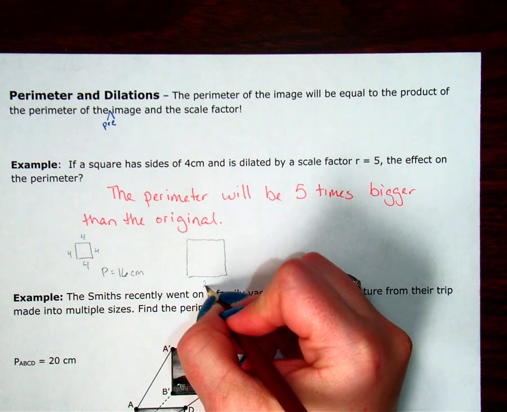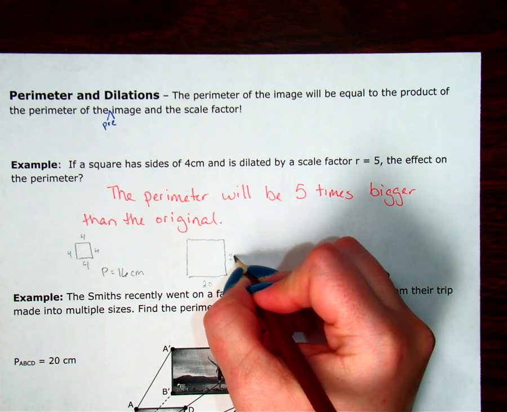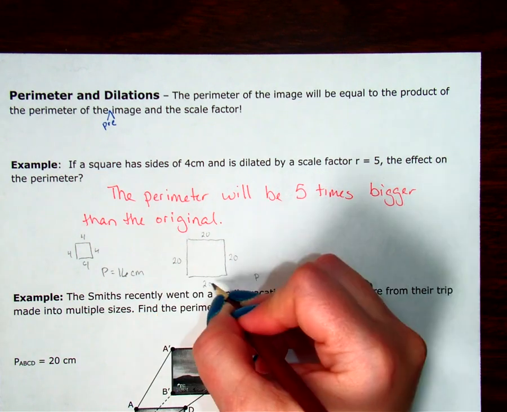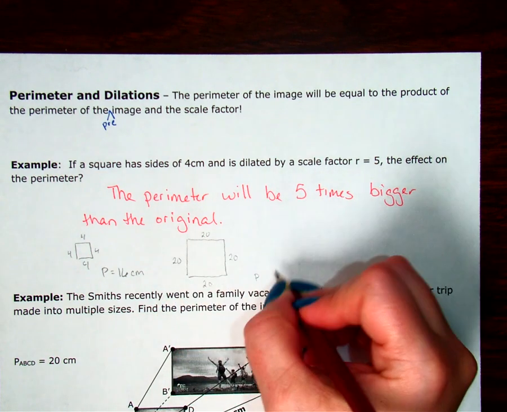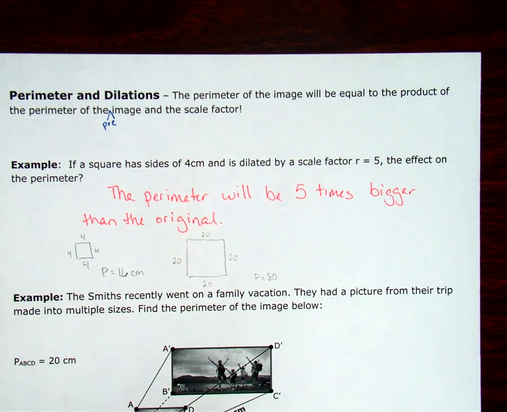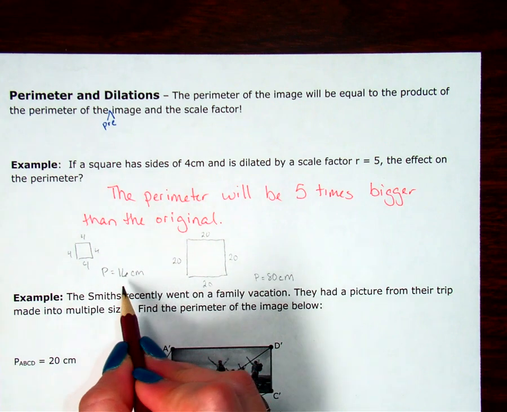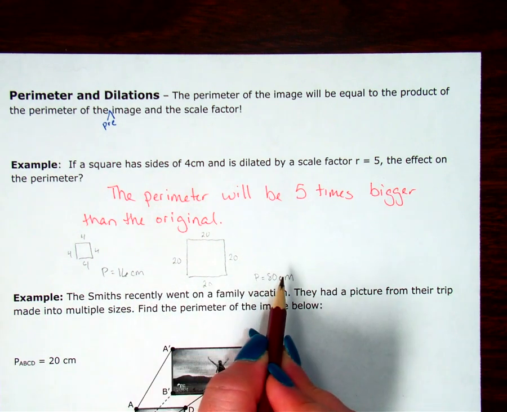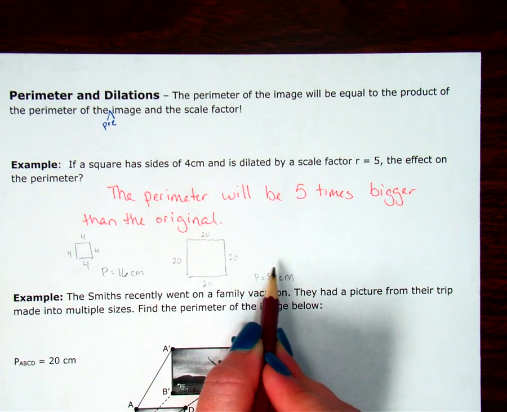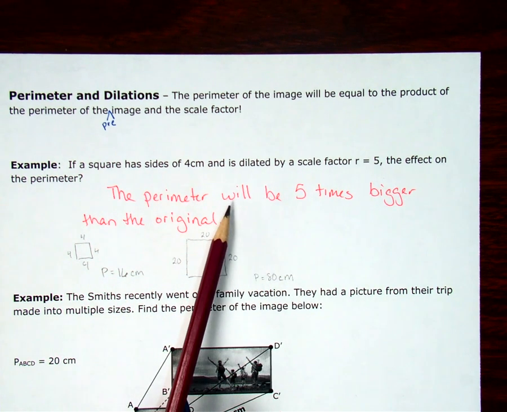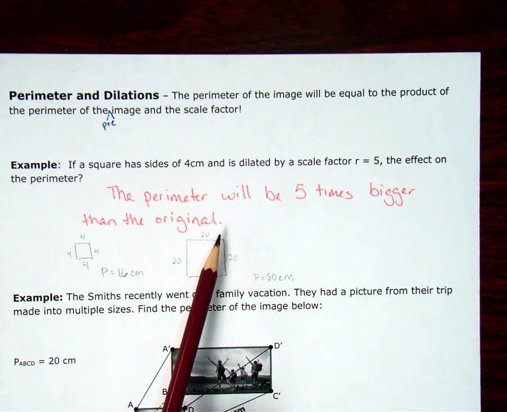So all of my sides are now 20. 5 times 4 is 20. My perimeter now is 20, 40, 60, 80 centimeters. If I take 16 and I multiply 16 times 5, that is 80. 80 is 5 times bigger than 16. My new perimeter will be 5 times bigger than the original.